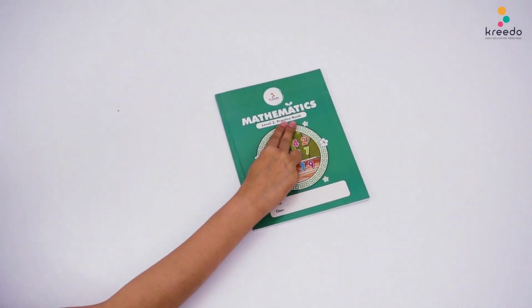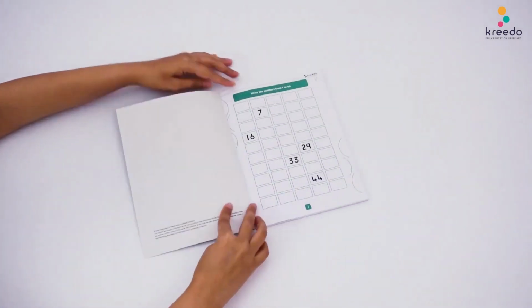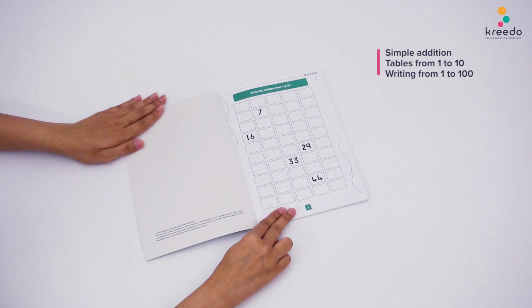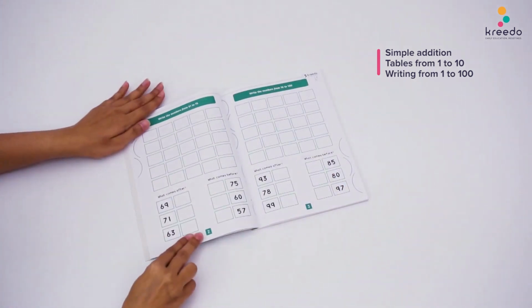Mathematics practice book for level 2. This practice book will reinforce concepts like simple addition, tables from 1 to 10, writing from 1 to 100, and more with the help of worksheets. Worksheet.